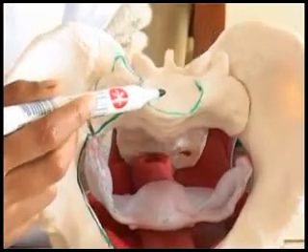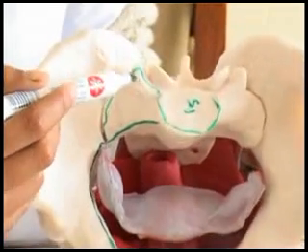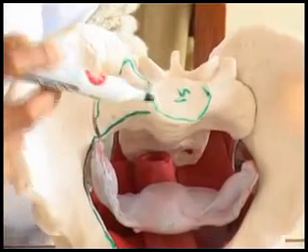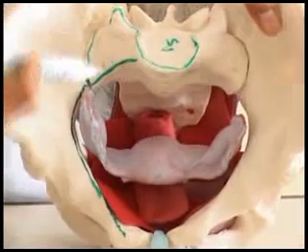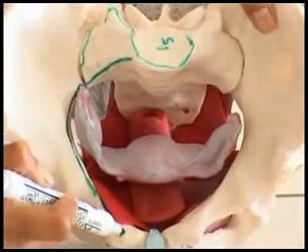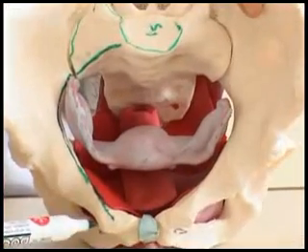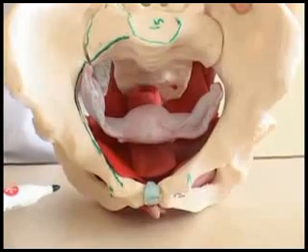That means the body of S1 is almost one third the base of the sacrum. The pelvic part of the iliopectineal line is longer. The pubic tubercles are wider. The inlet is oval.